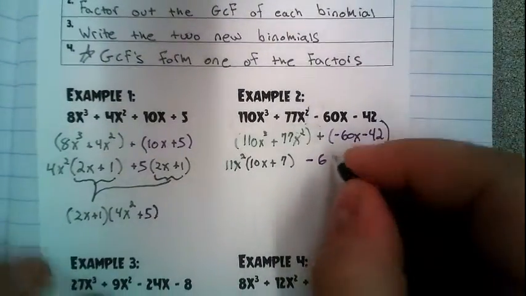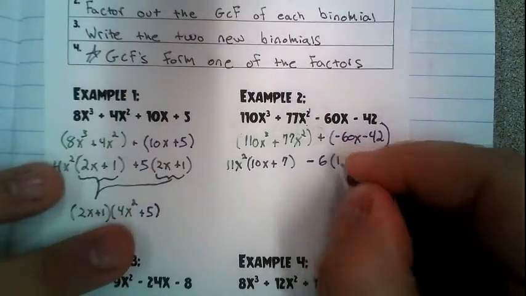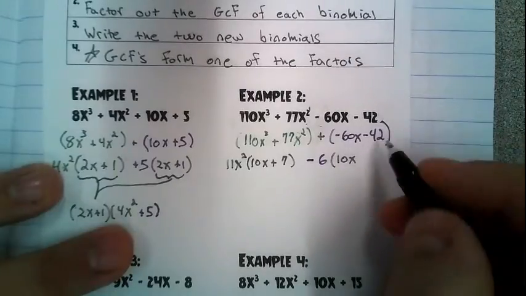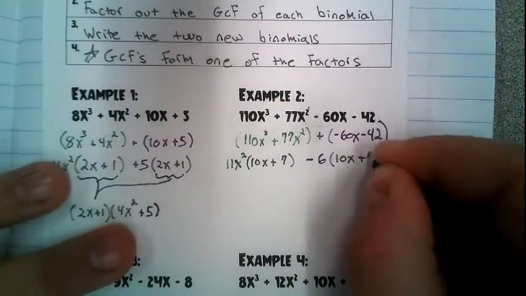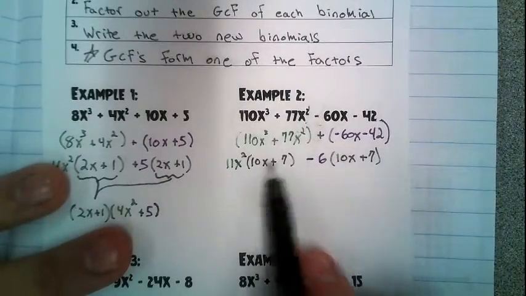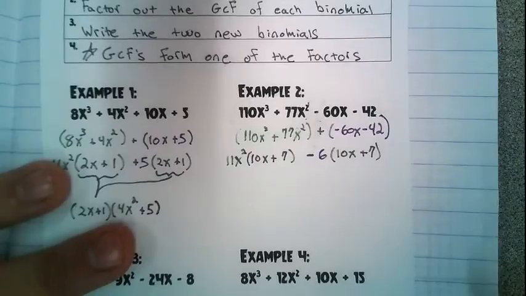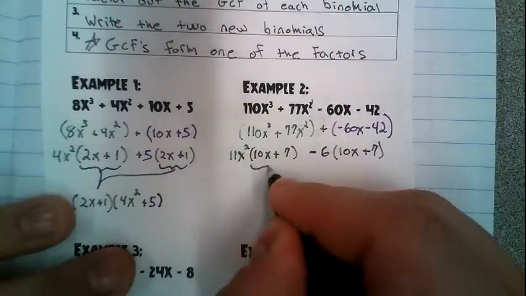That makes the inside negative 60 divided by negative 6, positive 10x. Negative 42 divided by negative 6, positive 7. If I took out a positive 6, these would not be the same, and it wouldn't work. So just be aware of that.